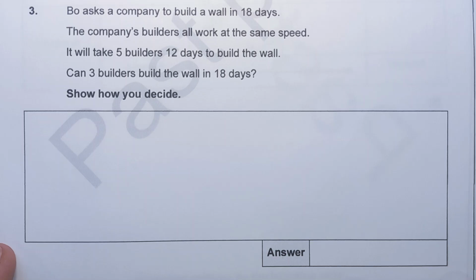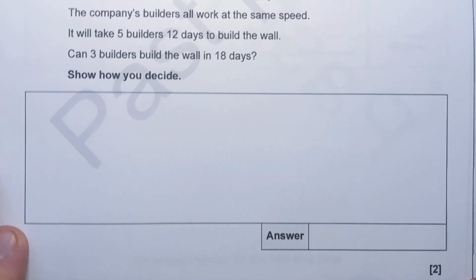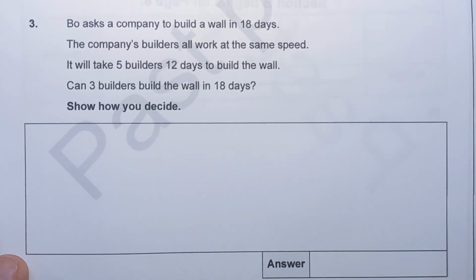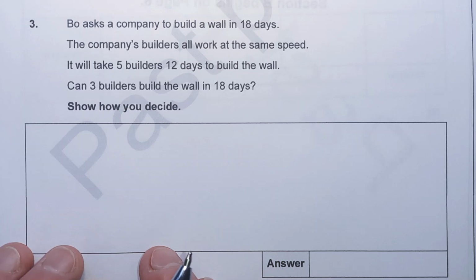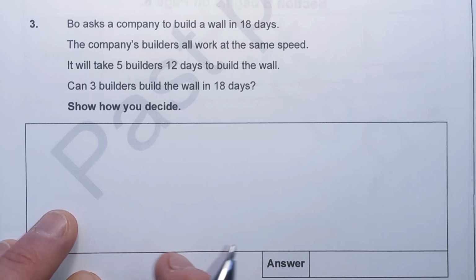Okay, question 3. Well, we can see it's a 2-mark question, but I won't have all of that on there. Okay, Bo asks a company to build a wall in 18 days. The company's builders all work at the same speed. It will take 5 builders 12 days to build the wall. Can 3 builders build the wall in 18 days?